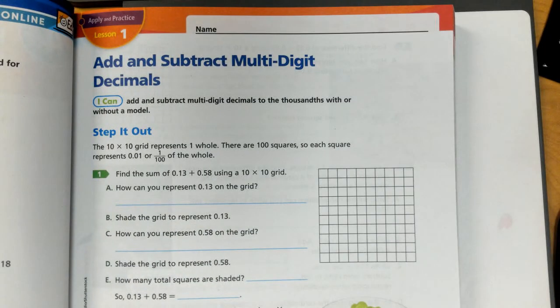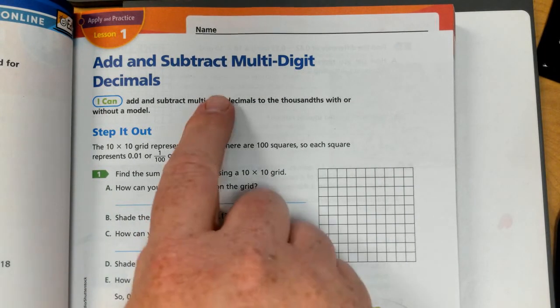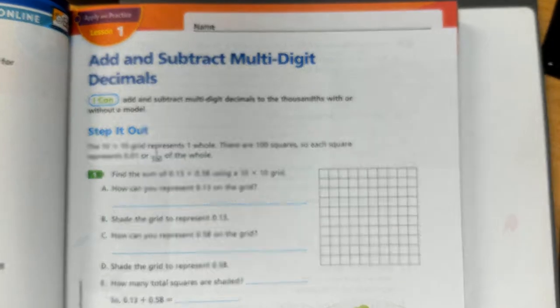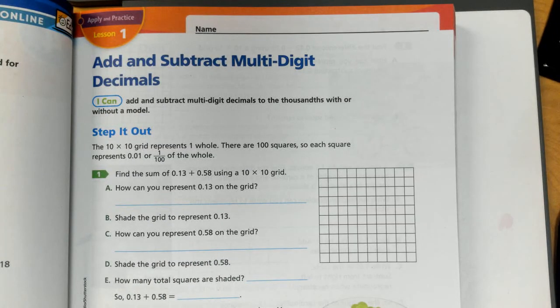Hopefully by the end of today's lesson you should be able to add and subtract multi-digit decimals to the thousandths with or without a model. Okay, so we're going to start out with a model to begin here today. Step It Out says the 10 by 10 grid represents one whole. There are 100 squares, so each square represents 0.01 or 1/100th of the whole.